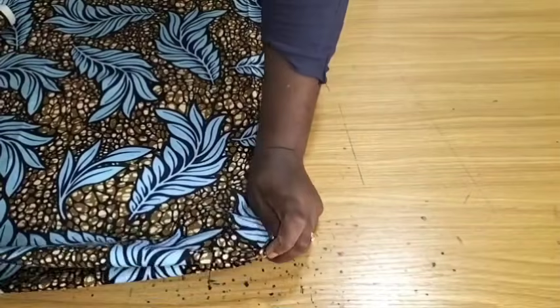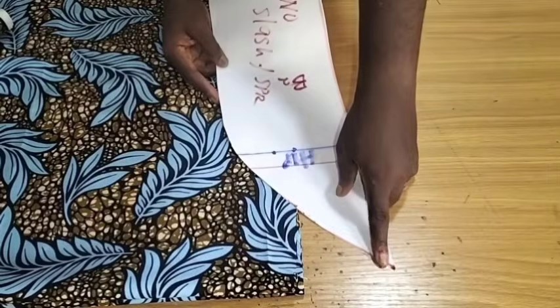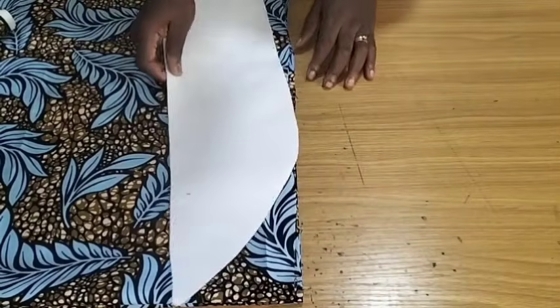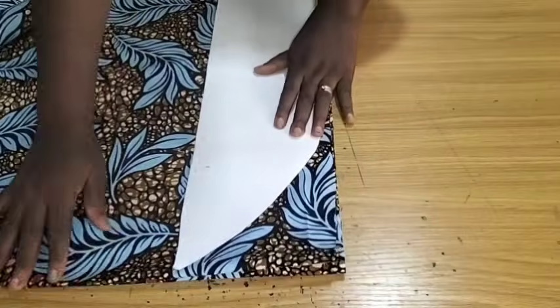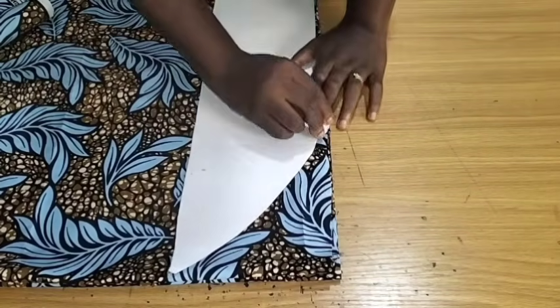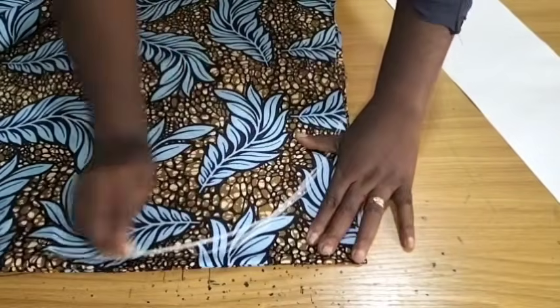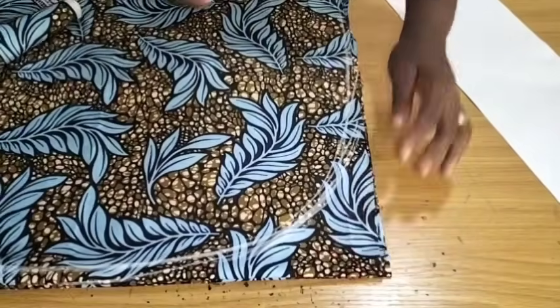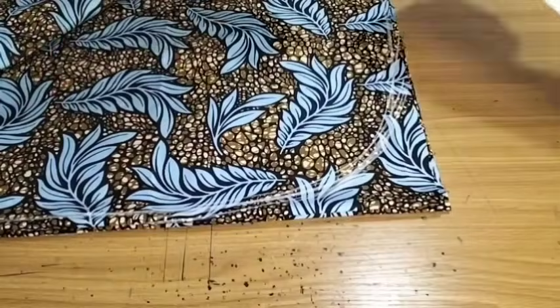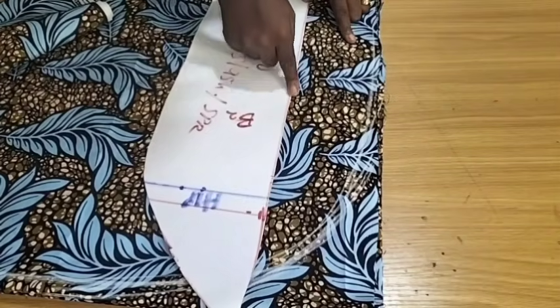Then I'm going to bring in that pattern piece which I cut out. I'm going to invert it, placing the part that is supposed to be attached. You turn it the other way, so we'll chop off that blended part. So that is how we are going to cut it out, and it gives you that exact result. You don't need to slash and spread.